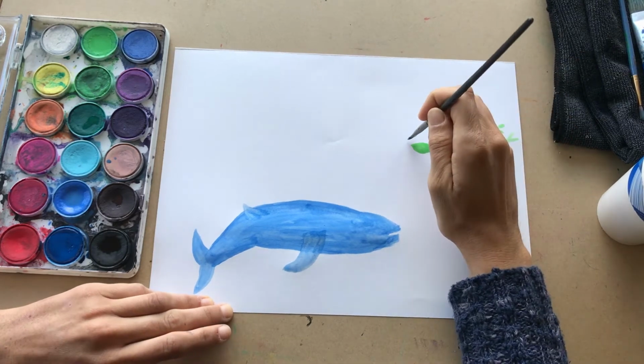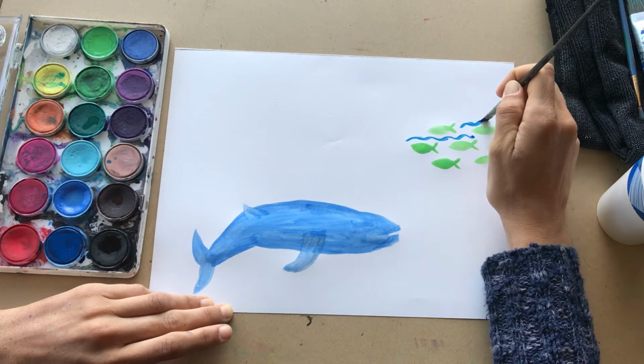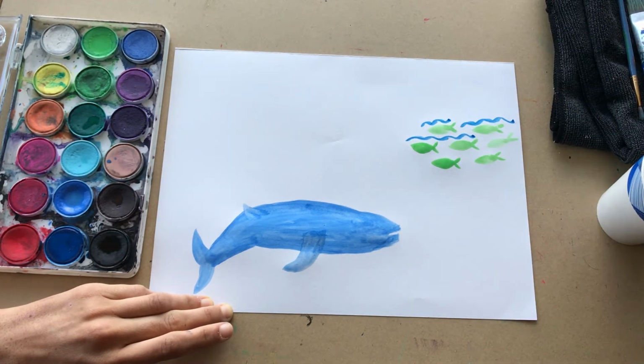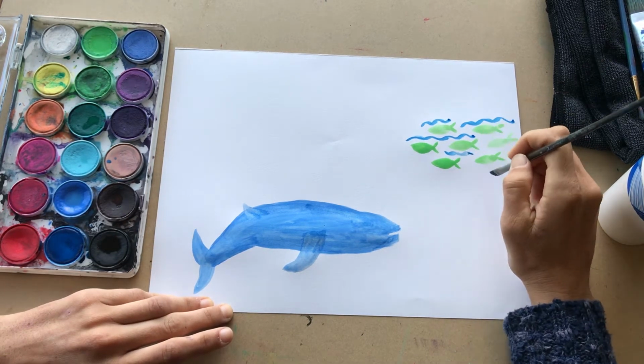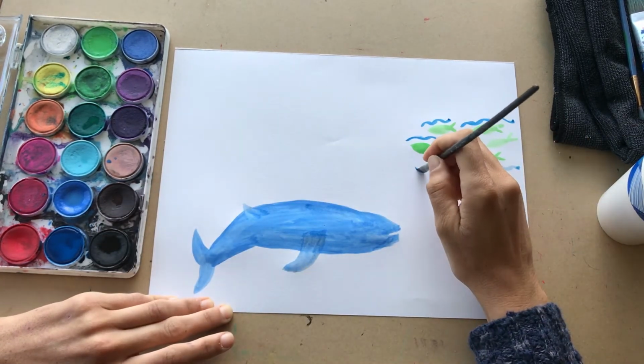One solution to overfishing is to only fish in certain areas and leave other areas alone so that the fish can have time to grow and make more fish. You can add little blue waves around the fish, like I'm doing here, if you want to add a little extra decoration.